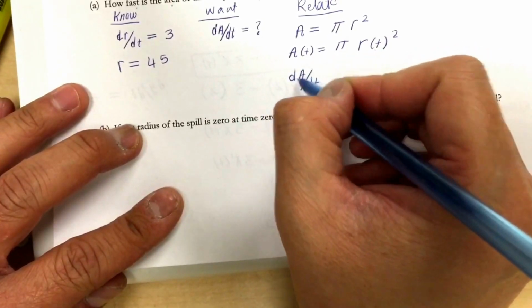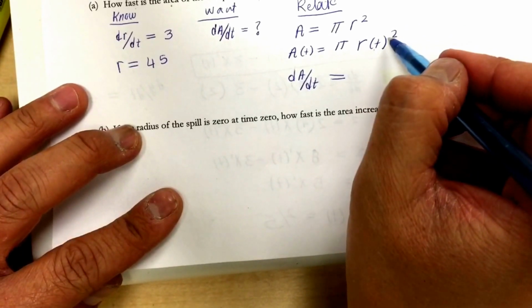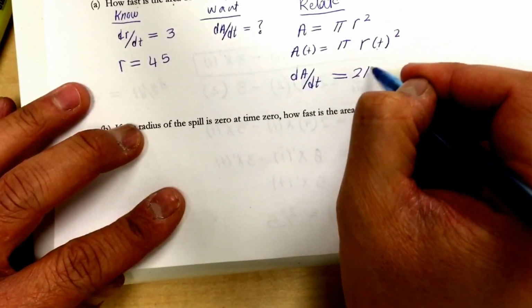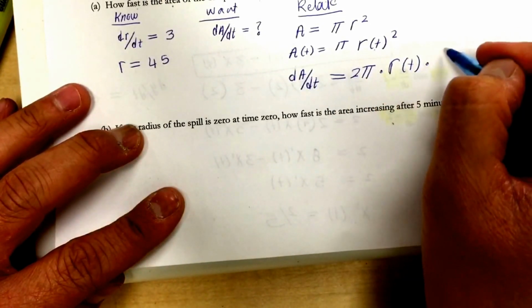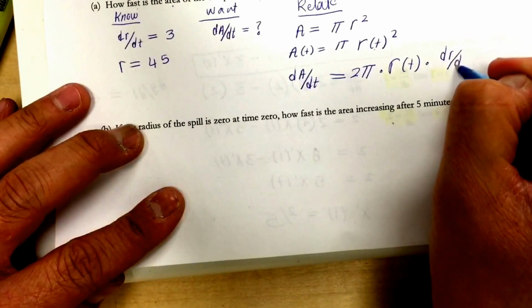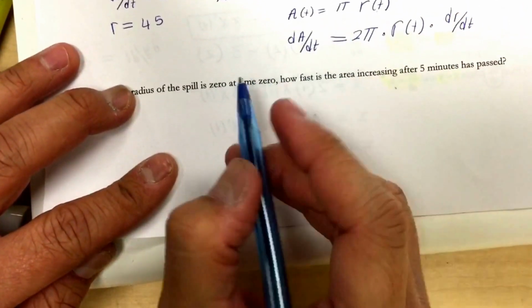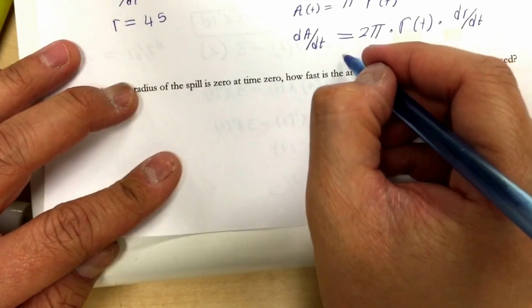Differentiate both sides. The derivative of r squared: bring down the 2, leave that alone, and then multiply it by its derivative, which is r prime. And then we plug in what we know.